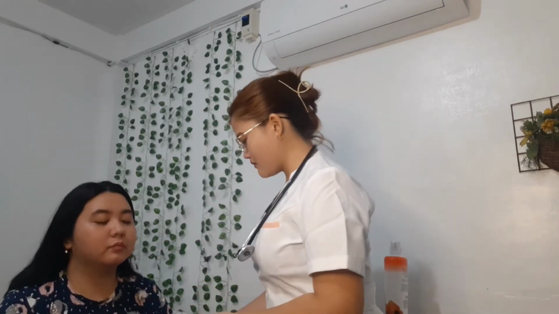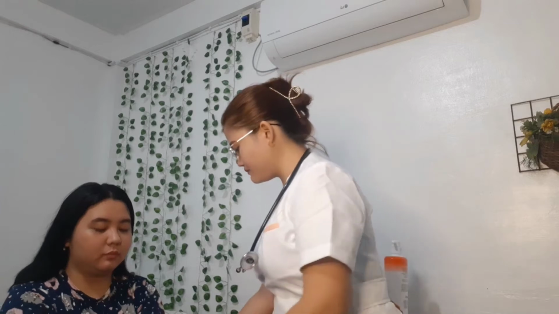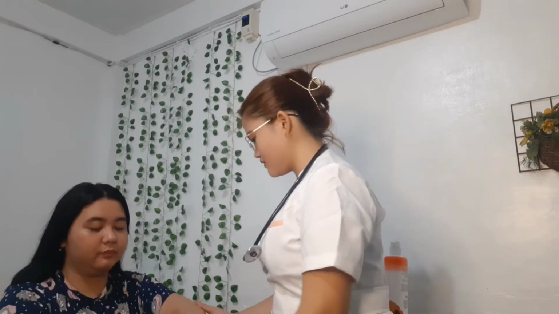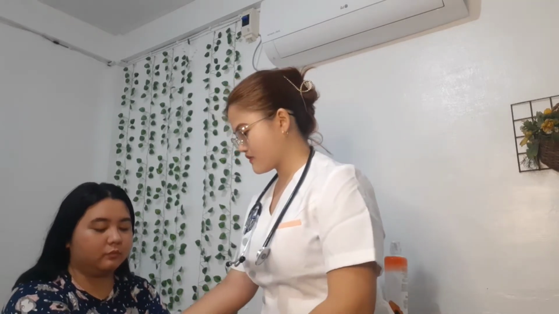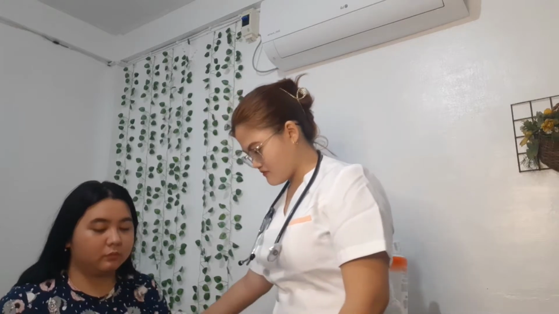Next, I'm going to check the extremities and mucous membranes closely for color. Why do we need to check the extremities of the patient? It is to ensure the need for oxygen administration. So, ma'am, patingin po ng inyong kamay. Okay. Kabila po. Okay. Tayo po kayo, ma'am. Okay, so thank you po, ma'am.